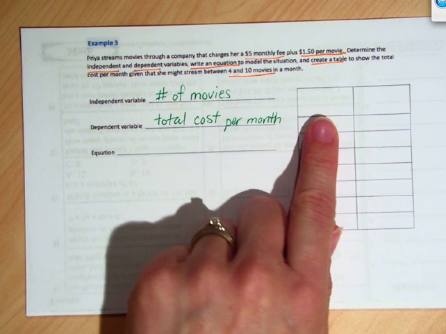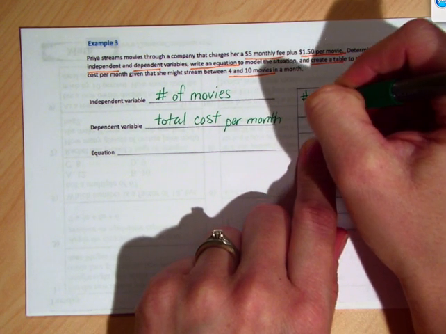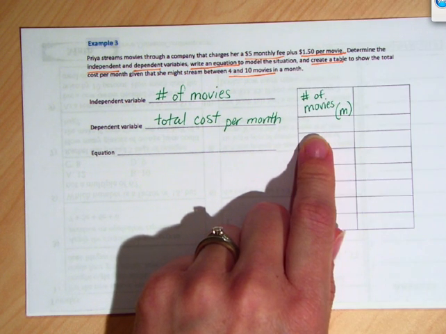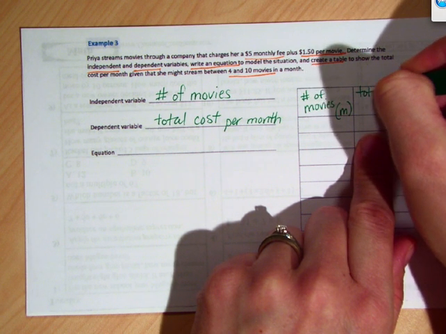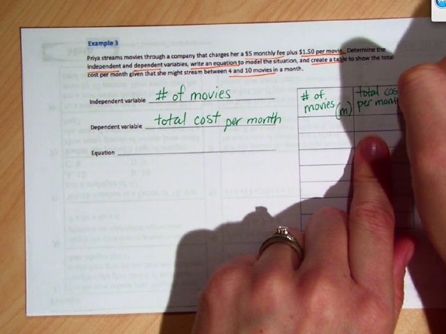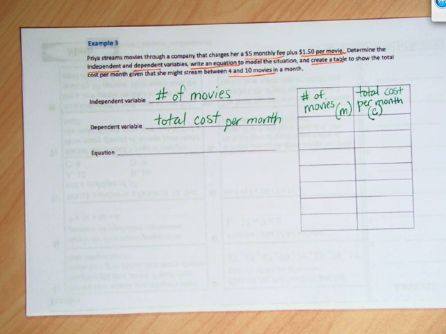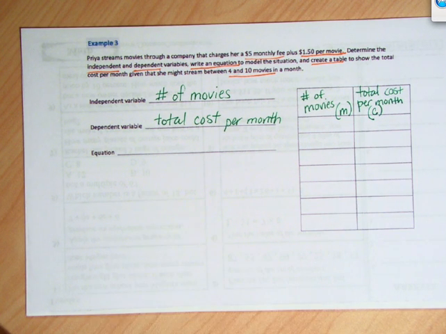All right, let's go ahead and remember we put here is the independent. This is going to be the number of movies, and let's call that n, because we're going to need a variable. On this side goes the total cost per month, and let's call that C for cost. How about that? And you don't have to call it those variables. You can pick a T for total if you want, as long as you specify what your variable is here, so that when we have it here, we know what it stands for, what it represents.